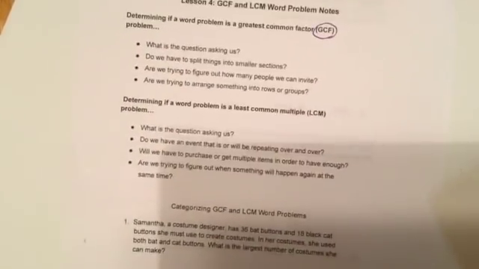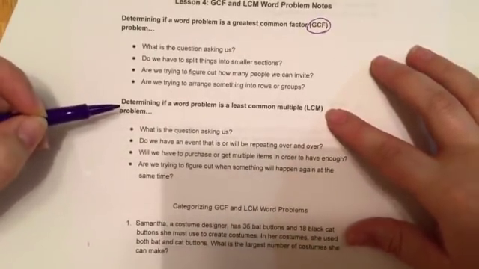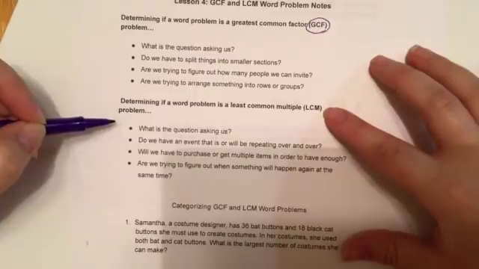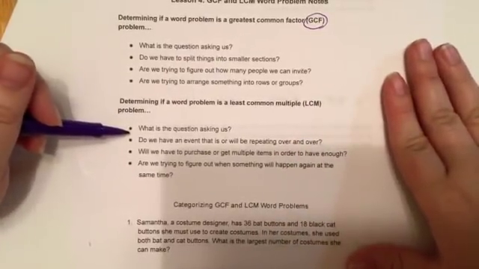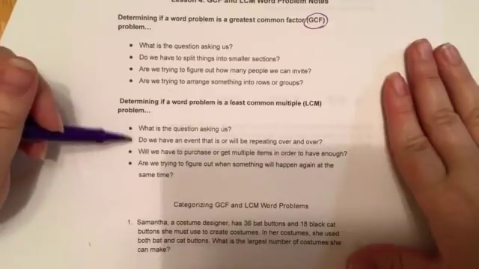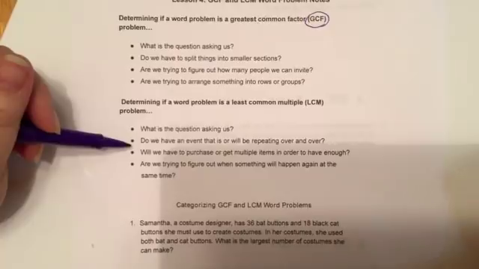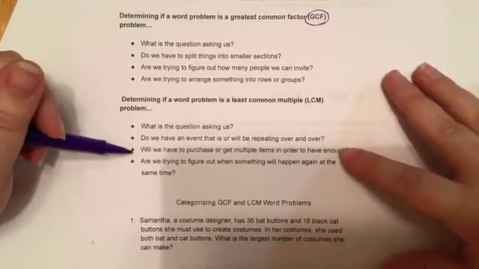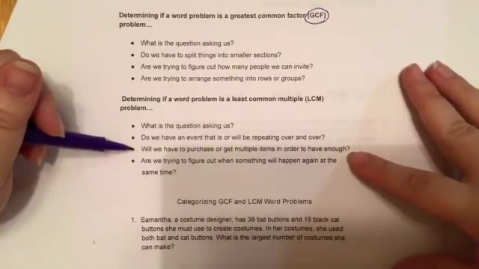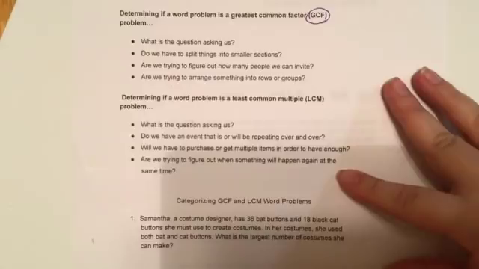Okay, next we need to talk about what type of problem we'd be looking at for a least common multiple word problem. So again, we need to ask ourselves, what is the question asking us? Do we have an event that is or will be repeating over and over? Will we have to purchase or get multiple items in order to have enough? Are we trying to figure out when something will happen again at the same time?